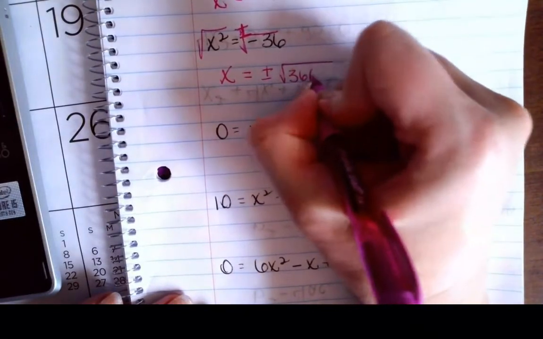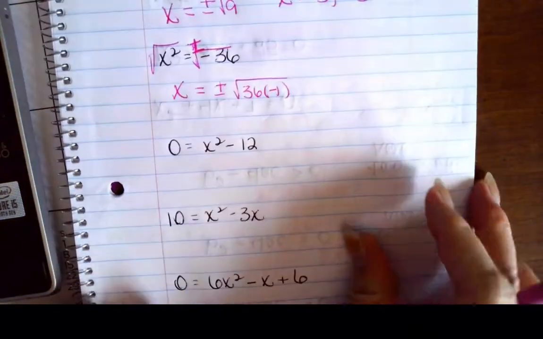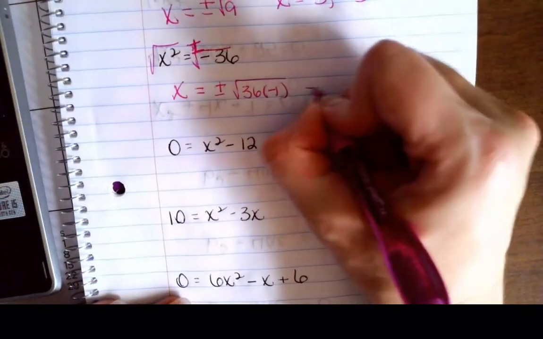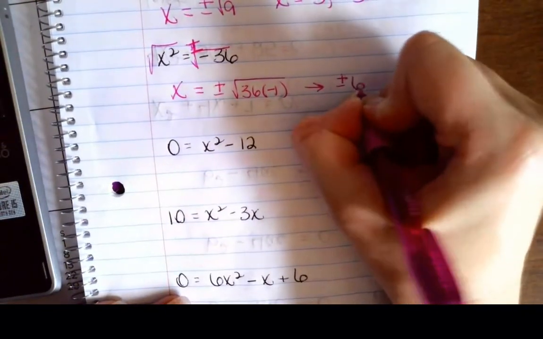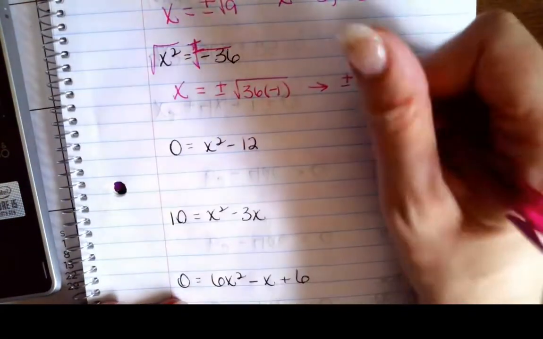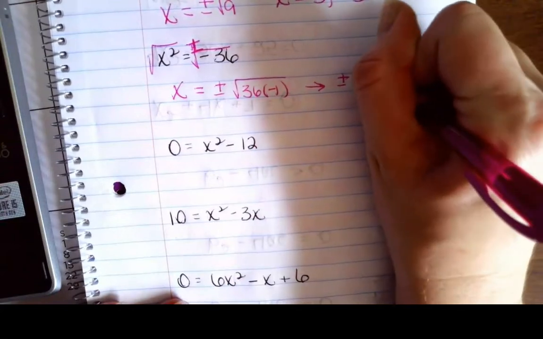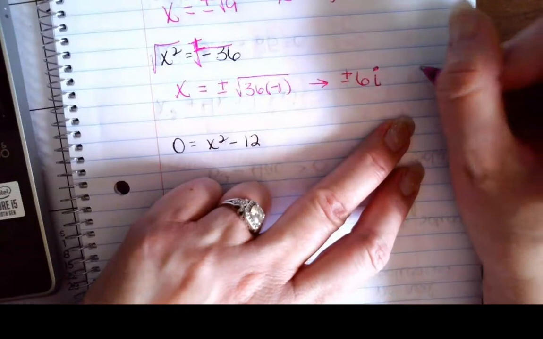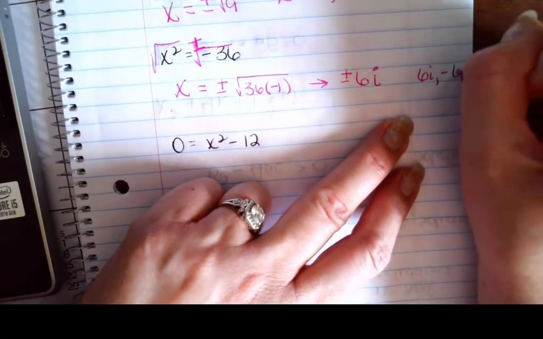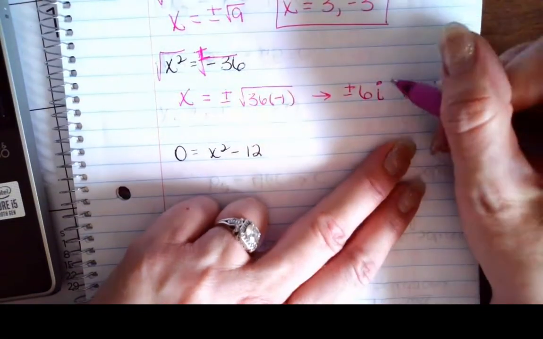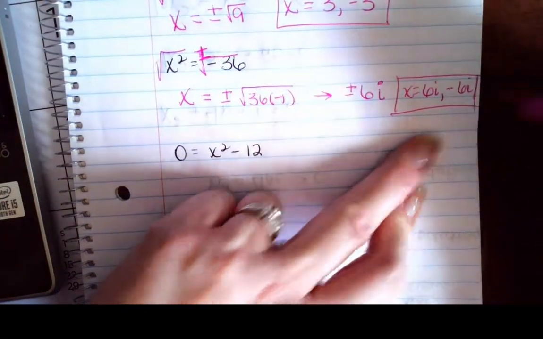So the square root of x squared is x equals plus or minus, and I'm going to go ahead and rewrite this as 36 times negative 1. Do I know what the square root of 36 is? I do. It is 6. Do I know what the square root of negative 1 is? It's imaginary, so I write that as i. So I had two solutions. One is a positive 6i, and one is a negative 6i. Okay? So those are my two solutions.